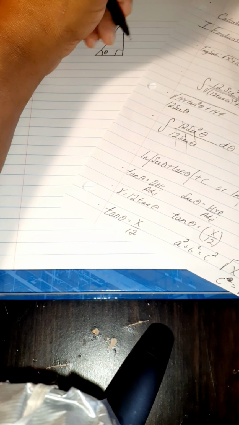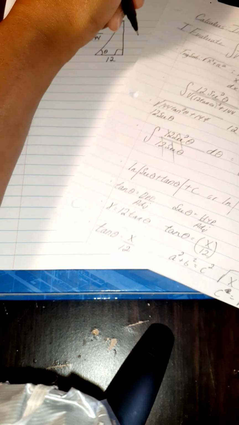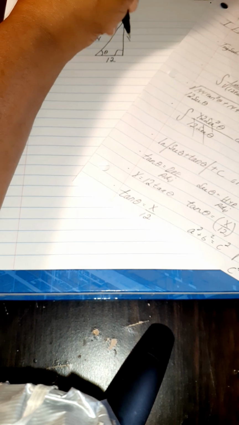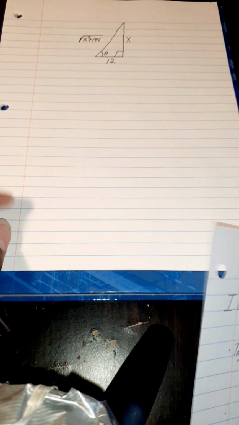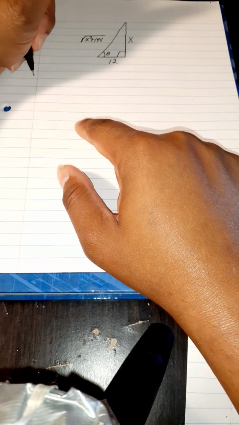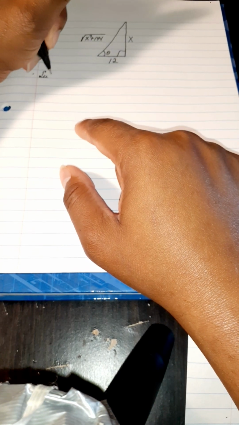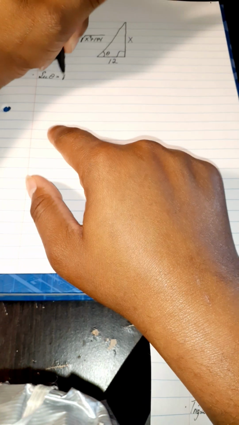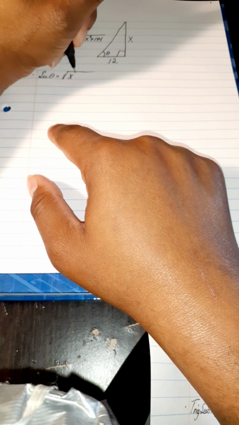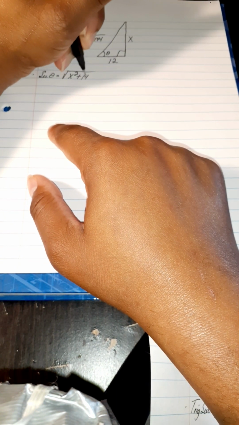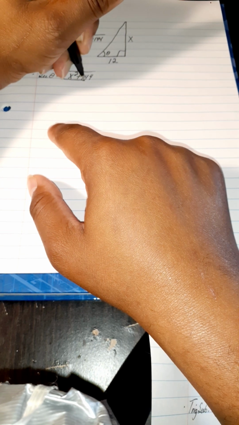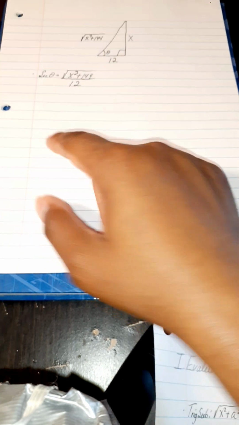And we also have the adjacent side already. The adjacent side was 12, and the opposite side was x, remember? So that means that secant theta, which we know was hypotenuse over adjacent, would just be the square root of x squared plus 144, all divided by the adjacent side, which was 12.